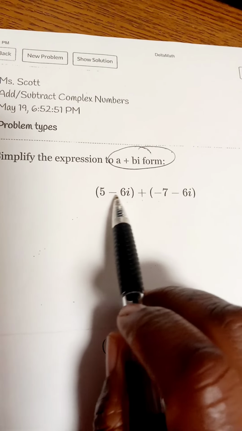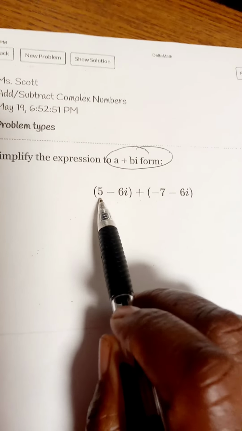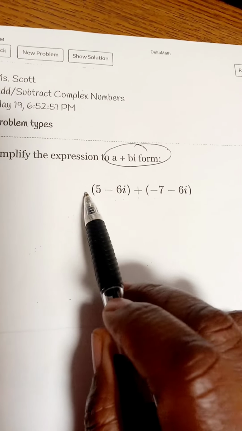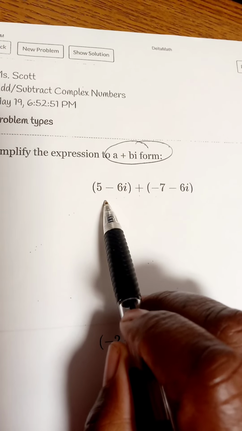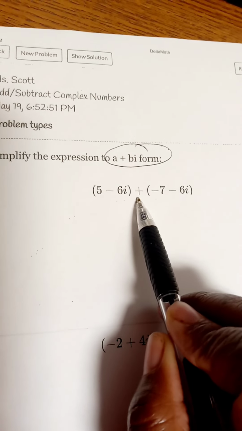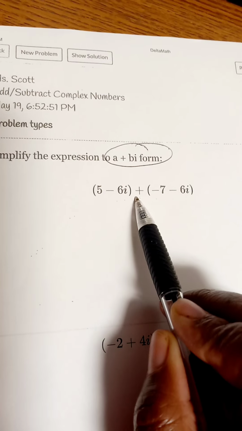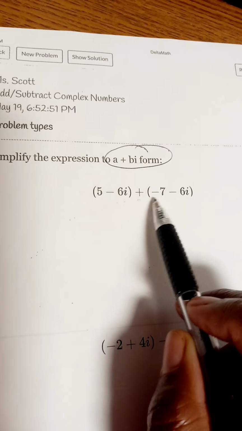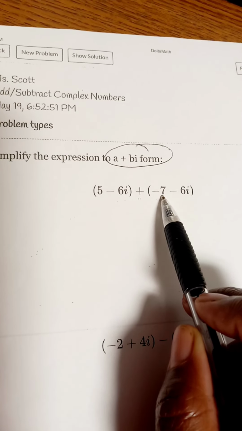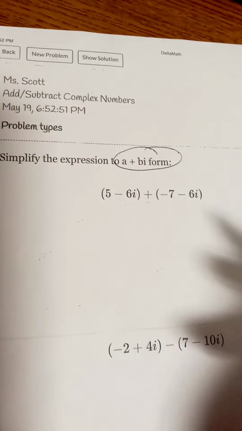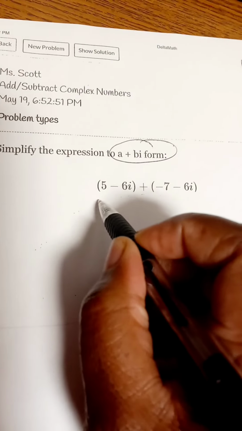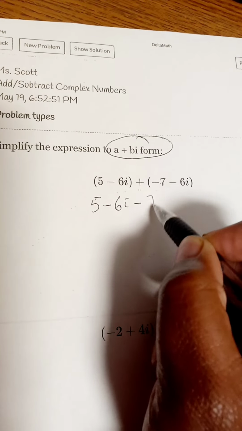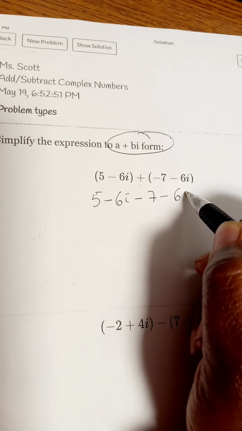So for this number, I'm just going to remove the parentheses because I have 5 minus 6i. There's nothing you can multiply with or distribute, so I'm just going to rewrite that without a parentheses. Also, I have a plus here in front of the parentheses. You know, plus times a minus gives you a minus. So there is nothing I could do with this. So I'm just going to remove the parentheses and rewrite it. So without the parentheses, you have 5 minus 6i. Then I have my minus 7 minus 6i.